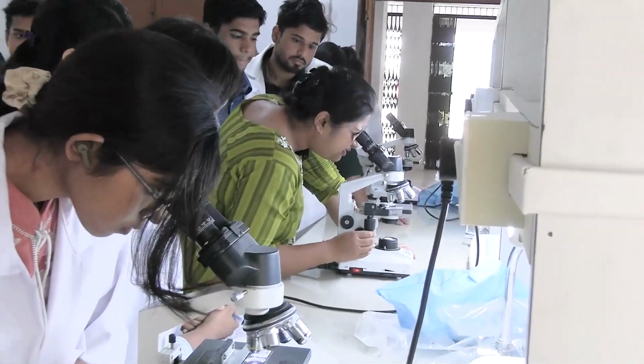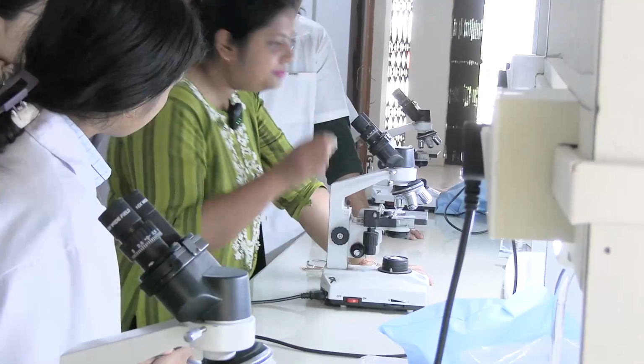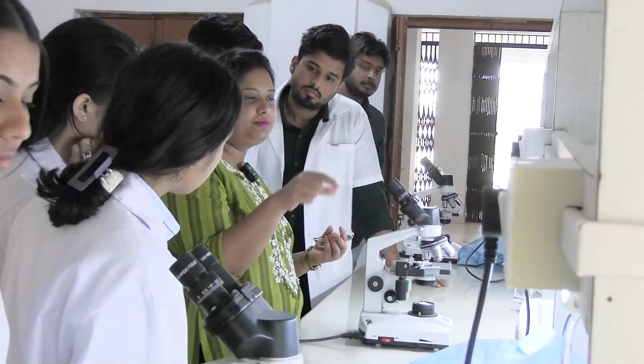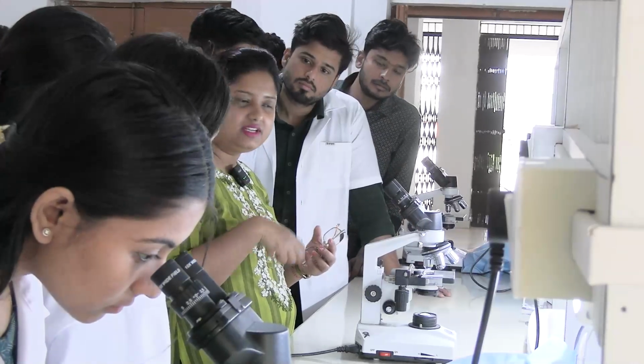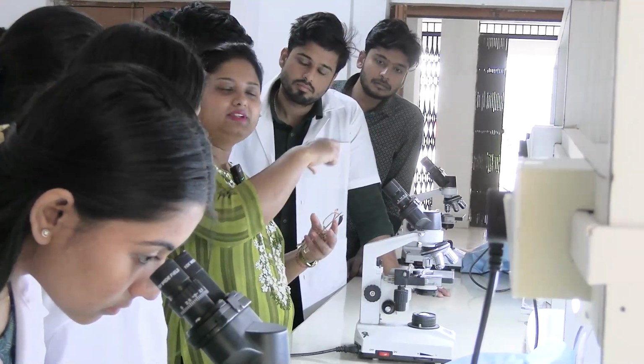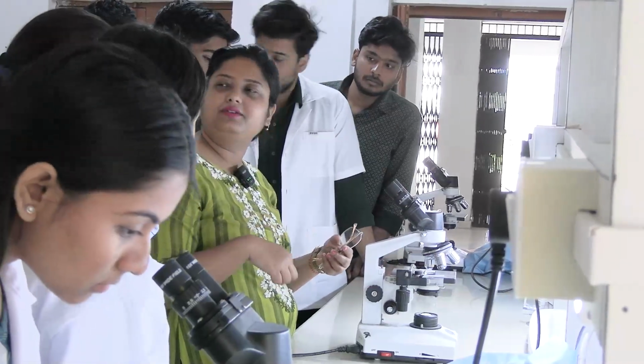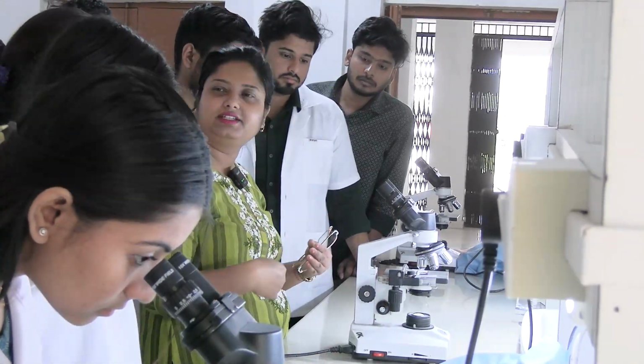Here also you see the cortex, and in between you can see the medullary rays. Okay, the glomeruli are lying in lines. In between the glomeruli there are some elongated things. Those are the medullary rays formed by the collecting tubules.